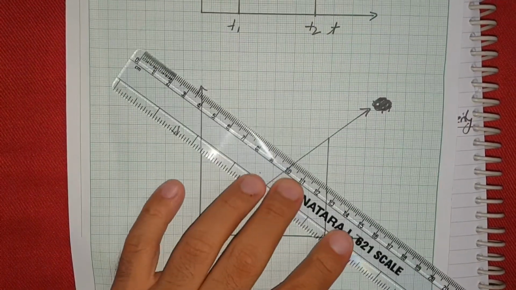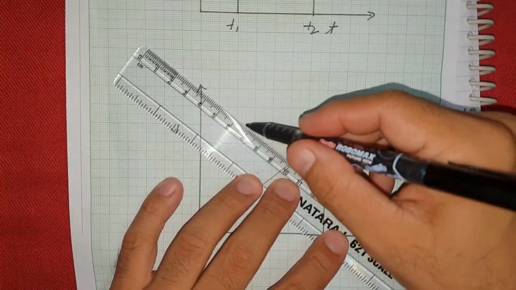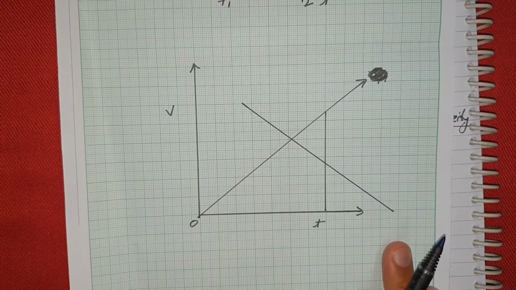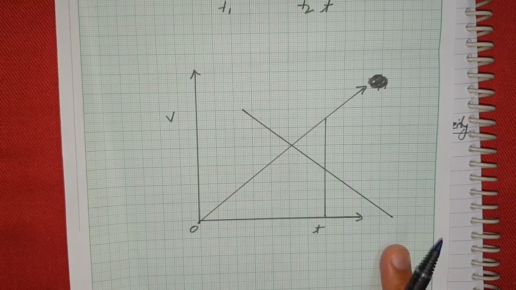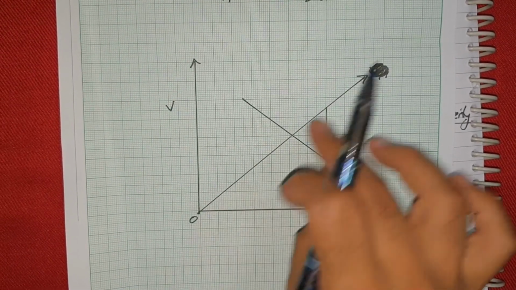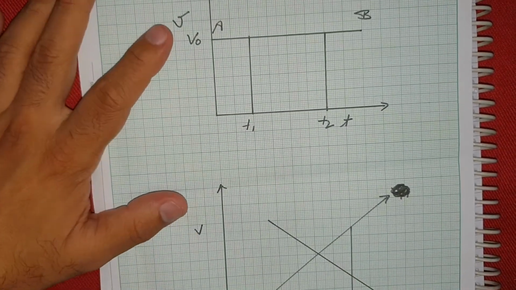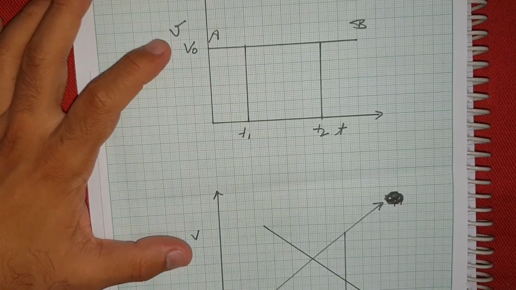If we draw a graph like this, then this will have a negative acceleration, this will be the retardation. This is acceleration and this is constant velocity. These are the velocity time graphs.